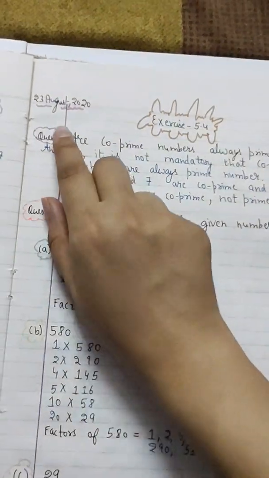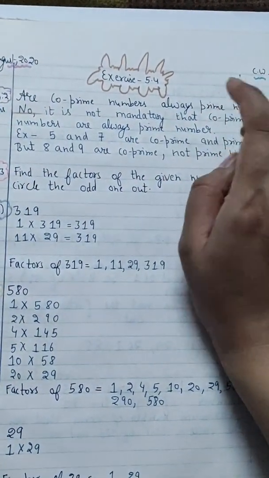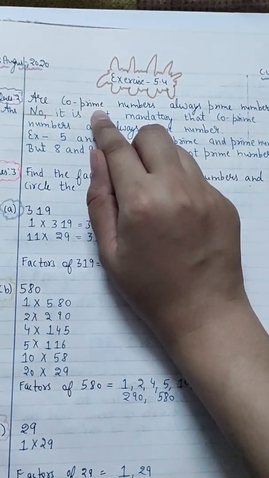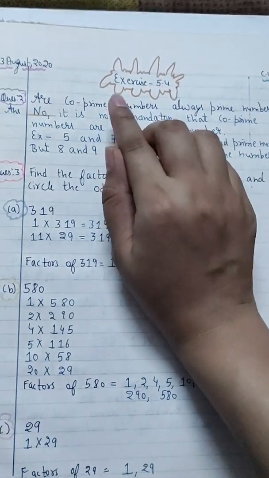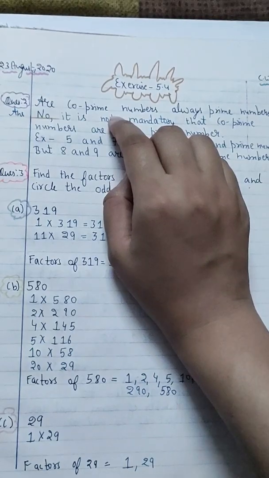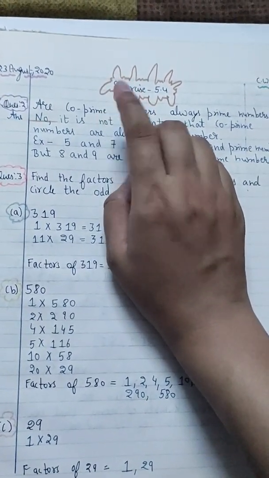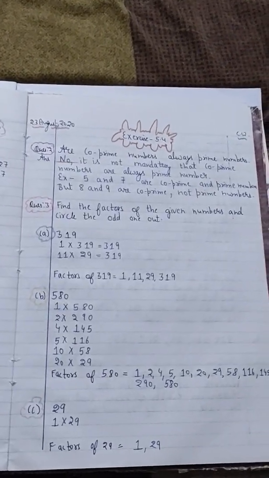So here, as you can see, the first question is: are co-prime numbers always prime numbers? So what do we mean by co-prime numbers? Co-prime numbers are those numbers which have 1 as their only common factor. Let me give you one example of co-prime numbers.